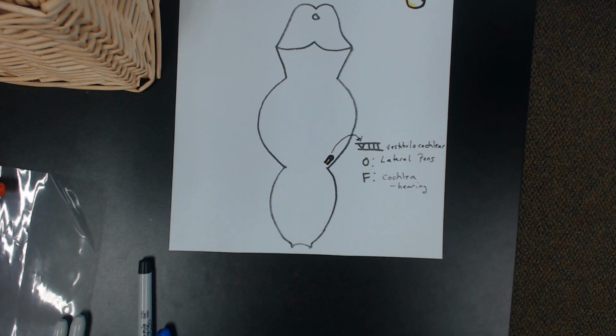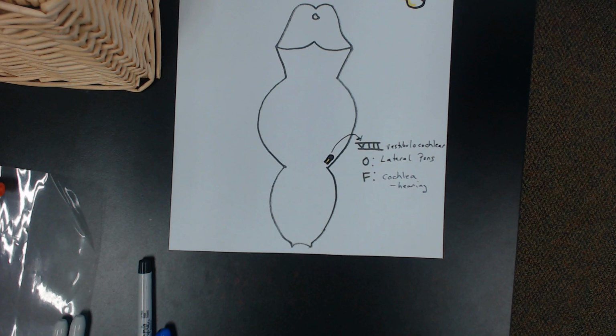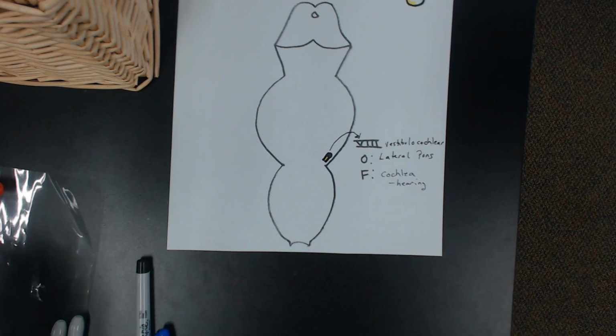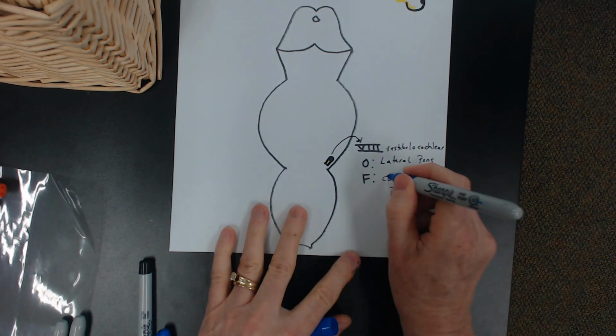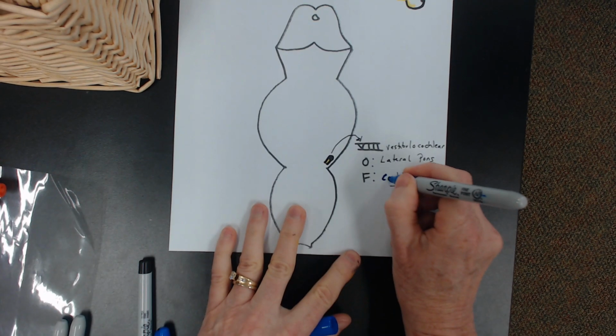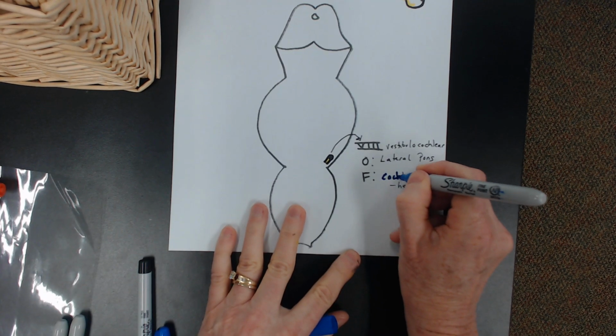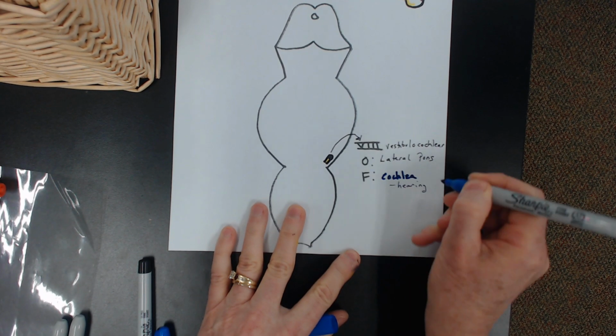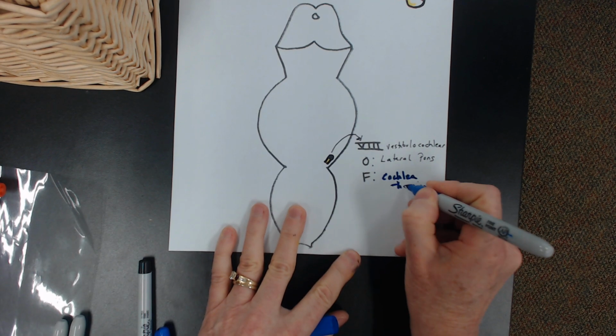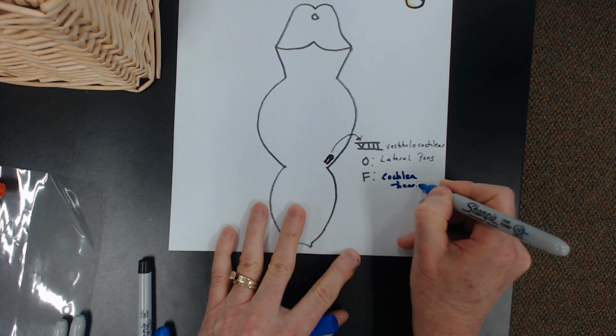I switched over to a little bit darker blue color. Is that because the other one isn't good? Let's see if I can. Is it still sensory? Yeah, it's sensory, but I don't have a fine tip blue. Let's see if I can do this. I don't want to get it confusing.